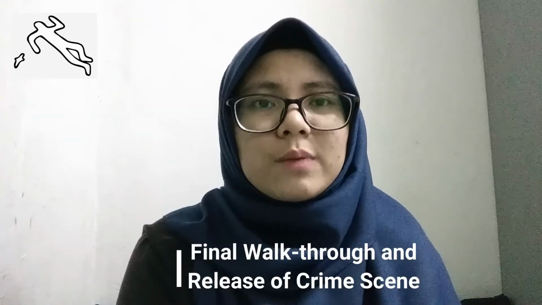The last step in crime scene investigation is the final walkthrough and the release of the crime scene. So an investigation officer, who is the team leader, will do a final walkthrough to make sure no evidence has been missed out. So when everything is satisfactory, the investigation officer will declare and release the crime scene officially.